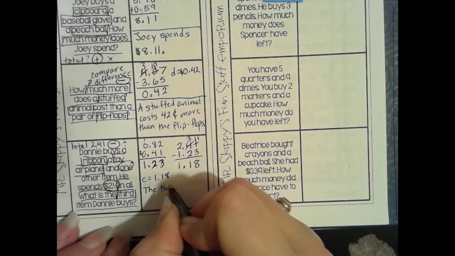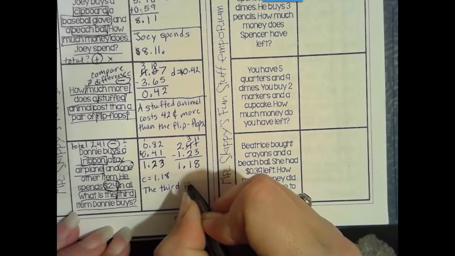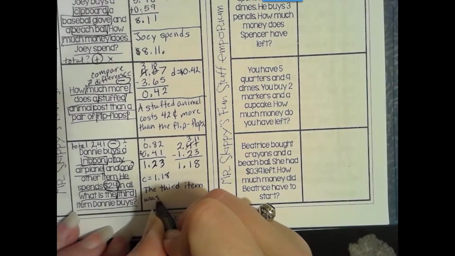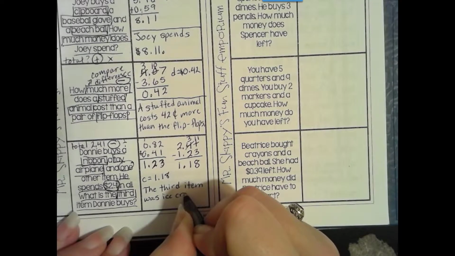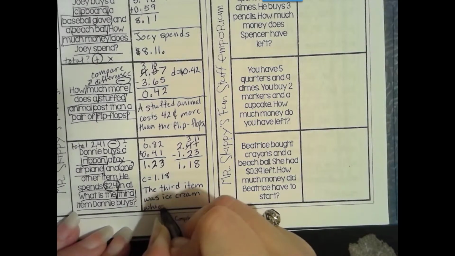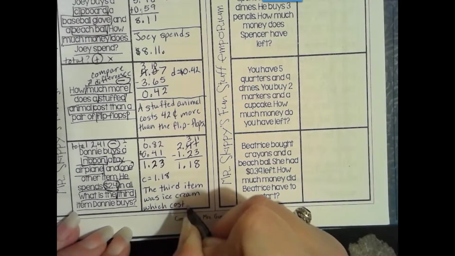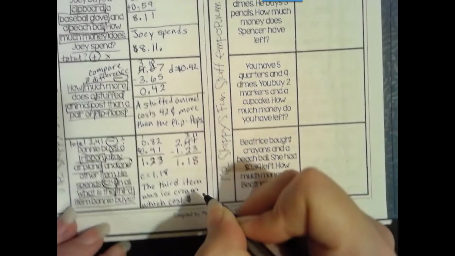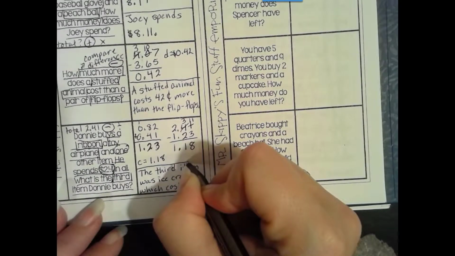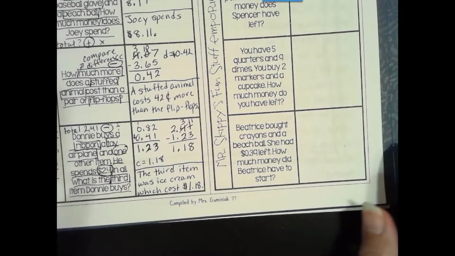The third item was ice cream, which costs $1.18. 18 cents. Okay.